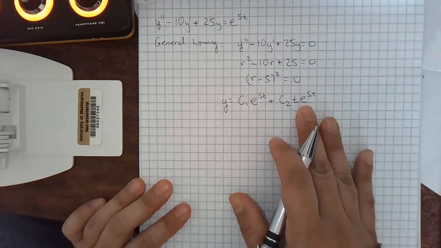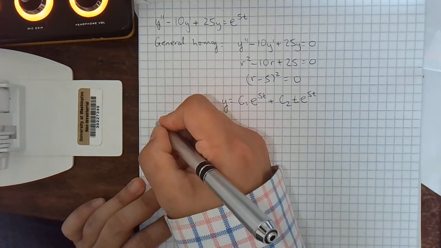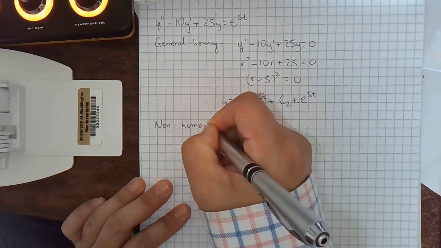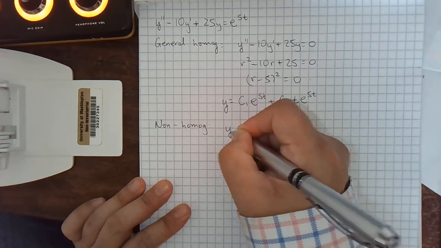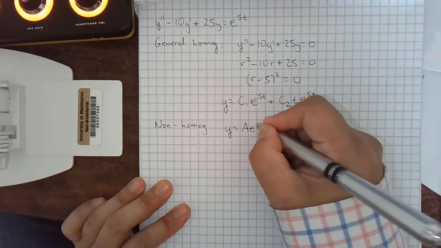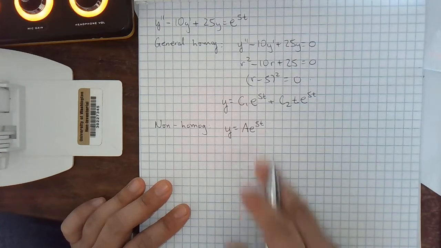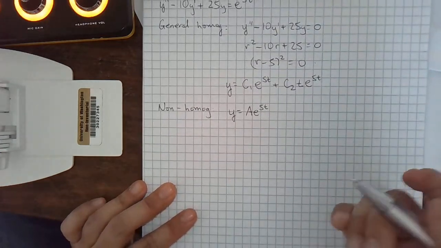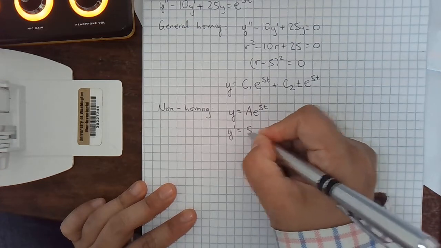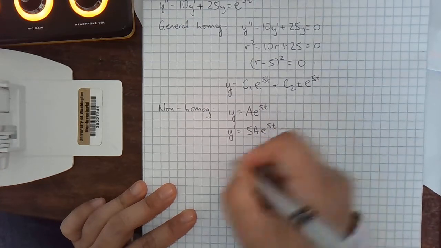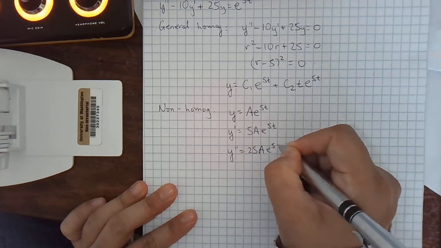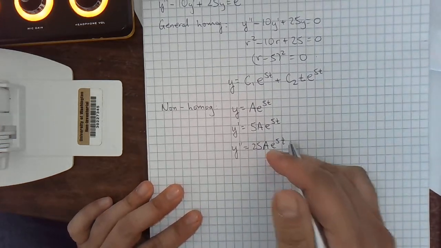Okay. Now, if we were to guess a solution for the particular solution for the non-homogeneous version, normally we would guess y equals a times e to the 5t, because when we take derivatives of e to the 5t, we get the same thing. Let's just try that. So we're going to take a derivative. We get 5a e to the 5t, and a second derivative, we get 25a e to the 5t, and then we're going to plug it in.